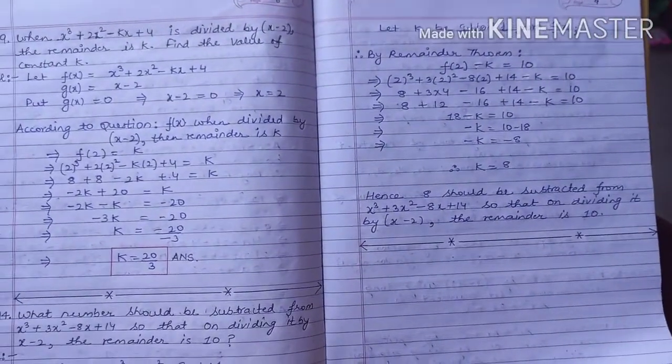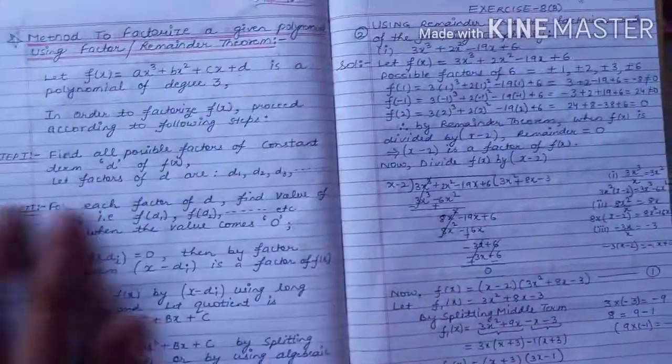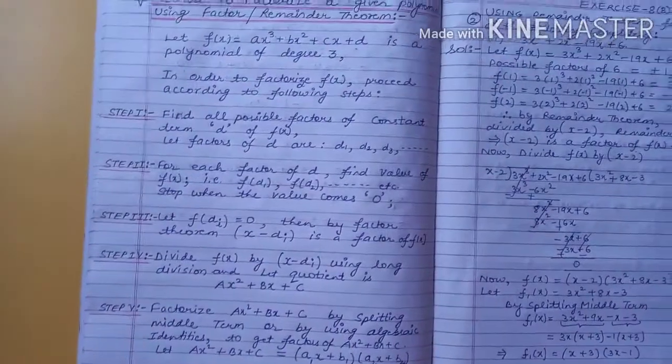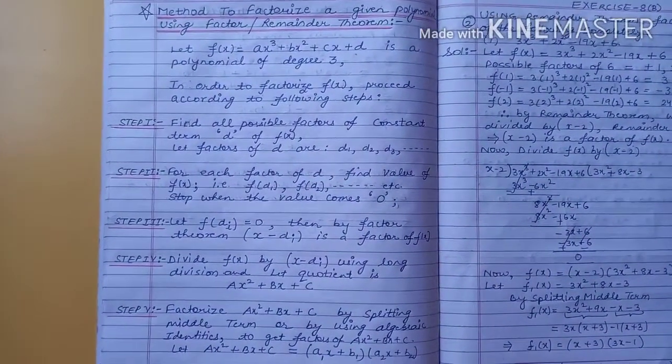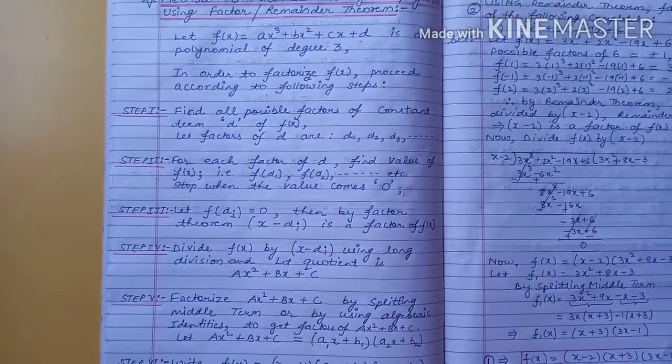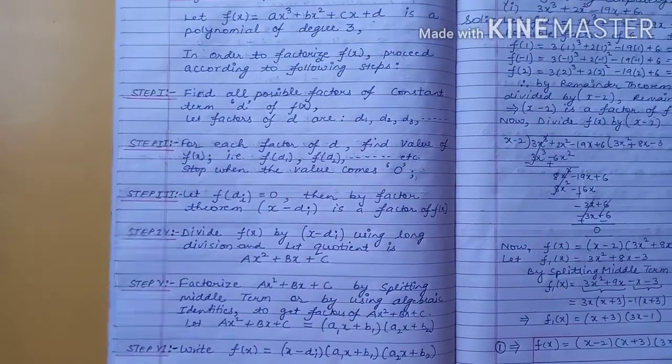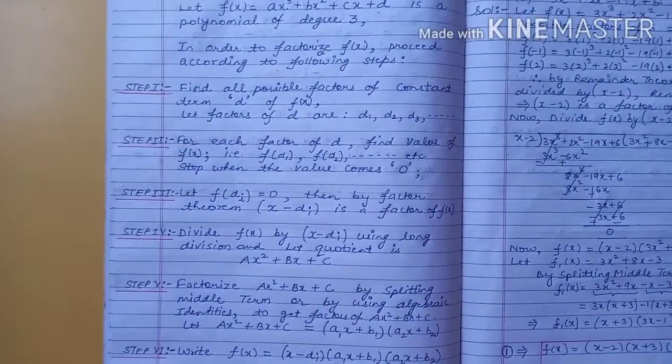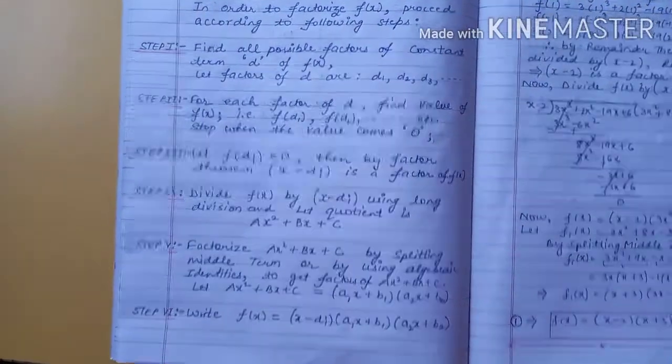So you have to complete this exercise 8a. Then there is another method. By using factor and remainder theorem, we can factorize a given cubic polynomial. So in order to factorize, we will use the following steps. So I am going to explain these steps.